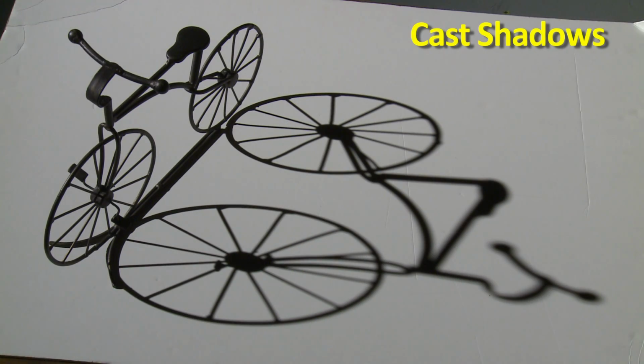Cast shadows define the spatial relationship between objects. Cast shadows can be seen independently from the object that caused them. Cast shadows can also show an approximate shape of an object.